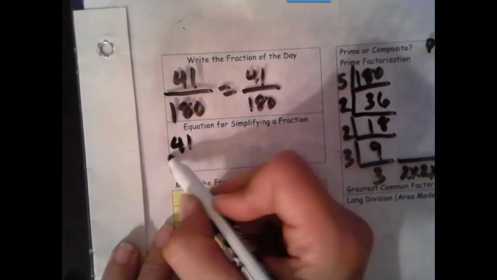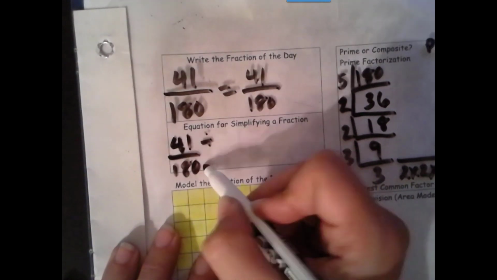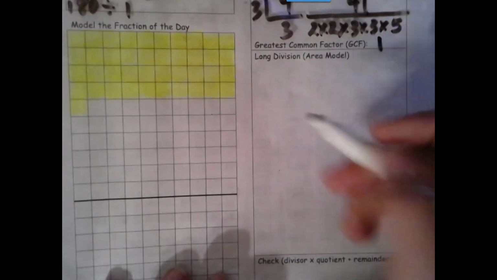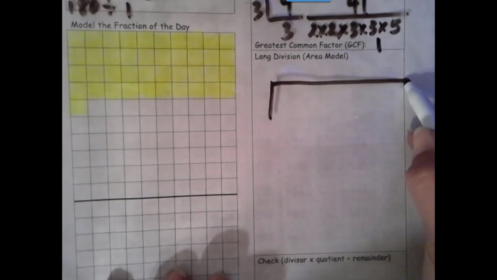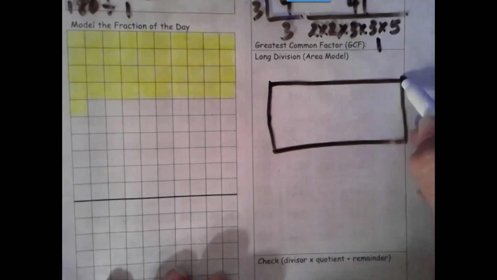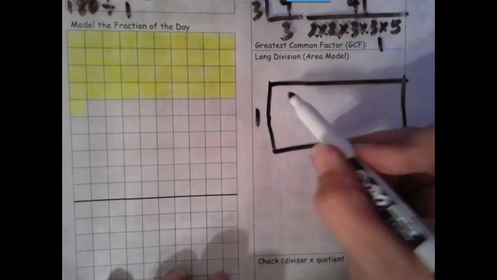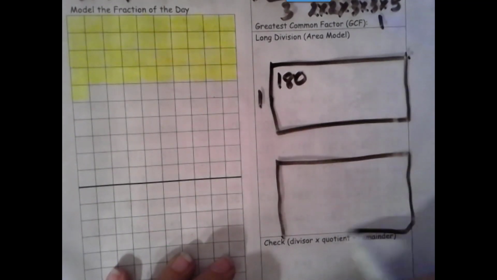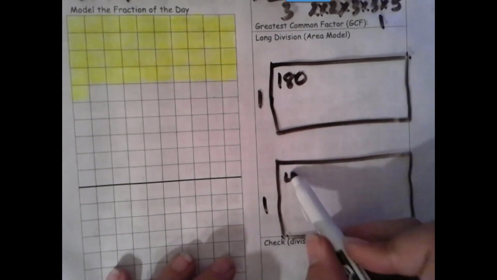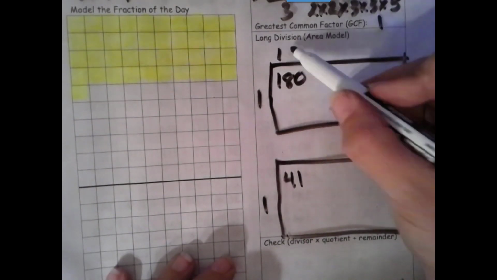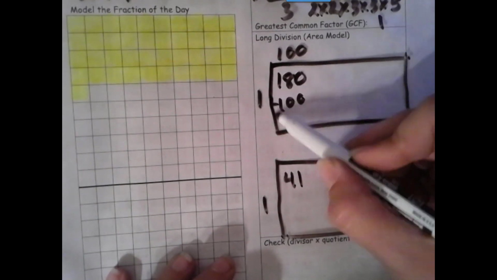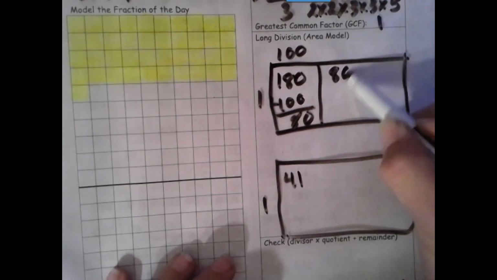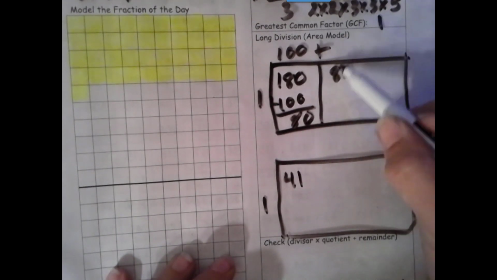Still, let's prove it with our algorithm. We're going to divide both by 1. So using our area model, we're going to divide by 1. Let's see, 100 times 1 is 100. Numbers the same, 0 is the game, more on top, no need to stop. Then bring it up here.